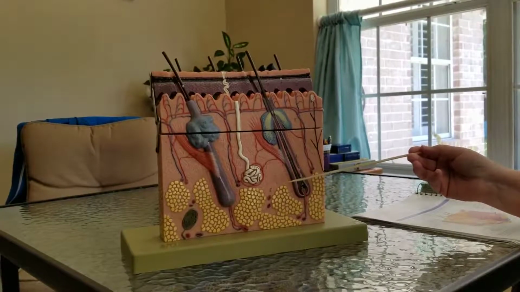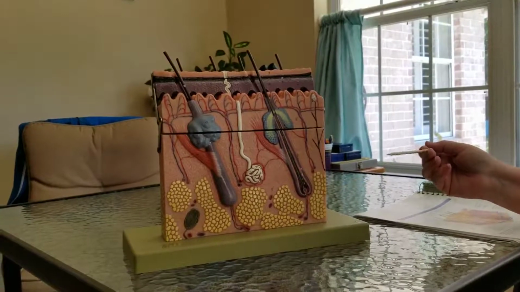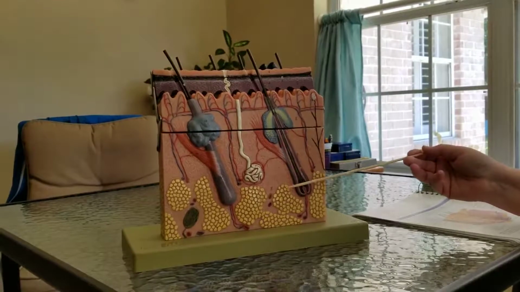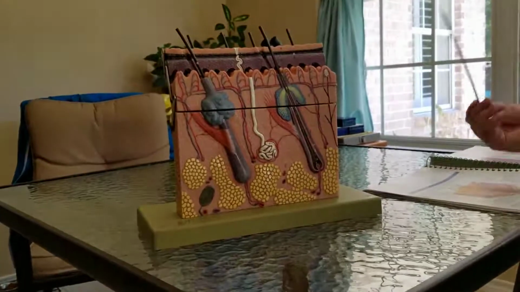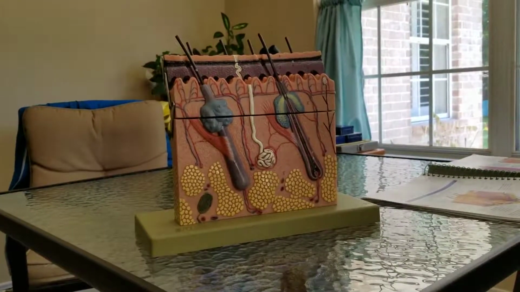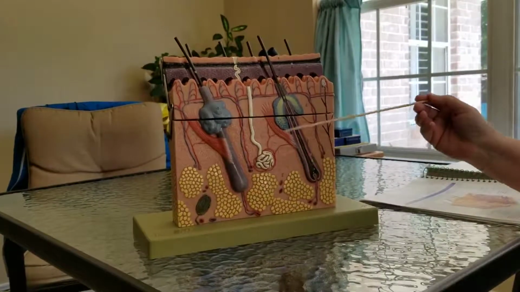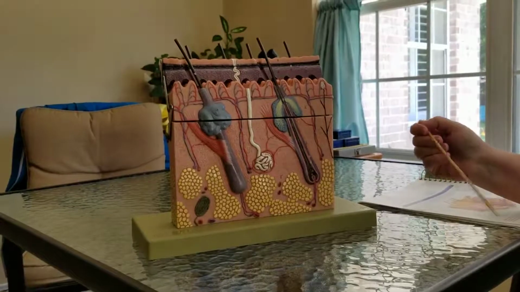Years ago, they used to include it as part of the integumentary system. Now, technically, they take it off, but it doesn't really belong anywhere else, so they still throw it in for you to study with the integumentary system. So it's going to be deep to the dermal layer.